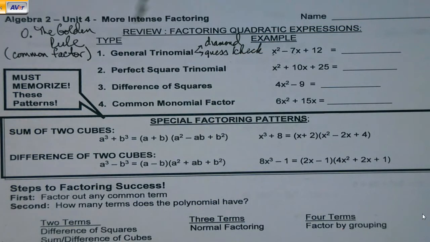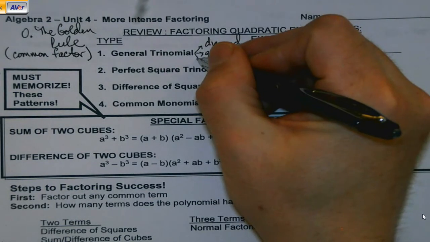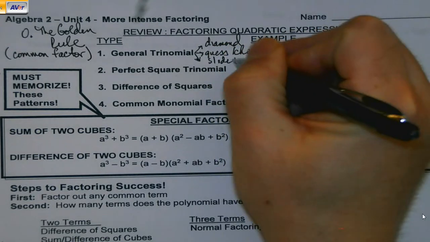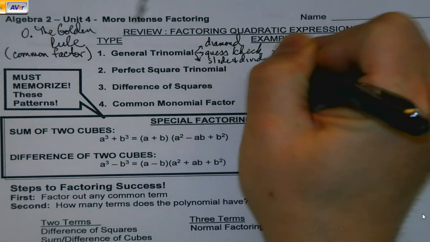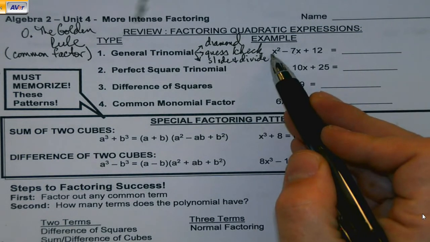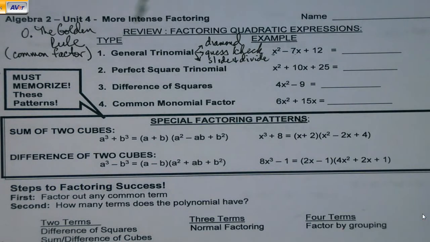I have a few of you that do that, but I have several of you that do what I'm going to put for my last option here, which I'm sure we will see at least once today, which is slide and divide. It basically takes a problem where there's a coefficient in front of my squared term and turns it into a diamond problem of sorts, just with an extra step.